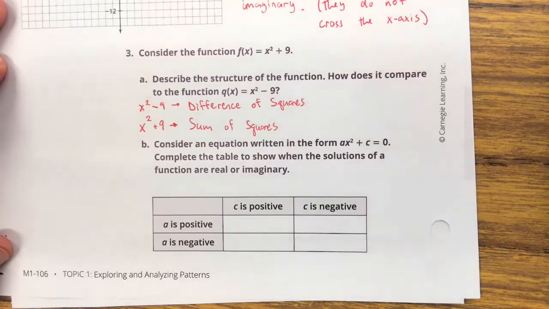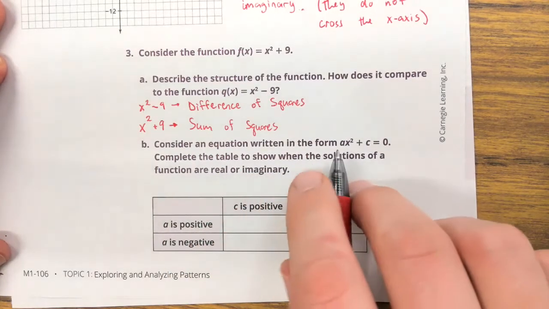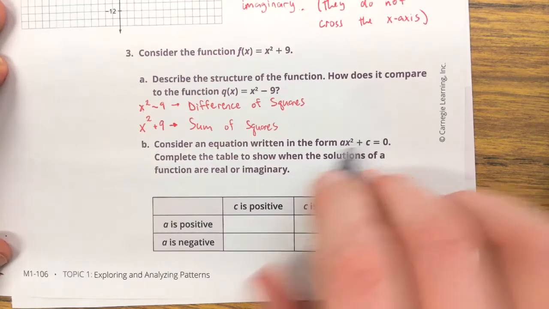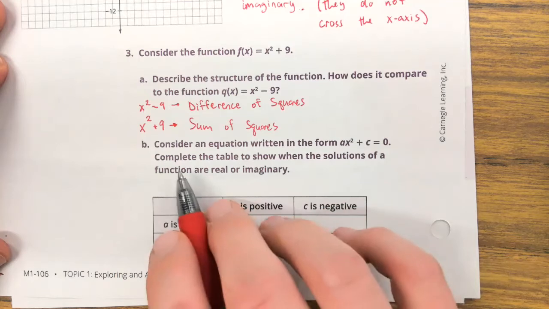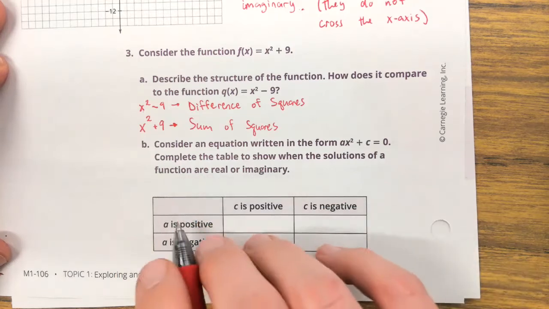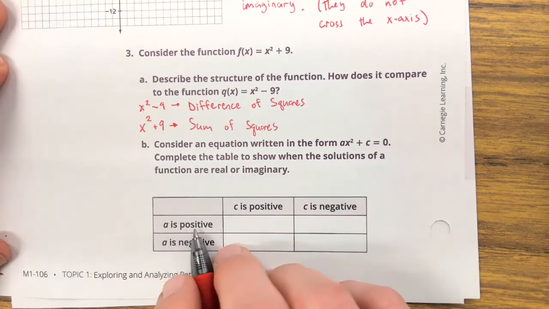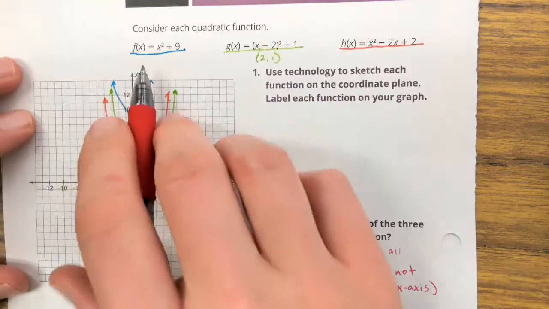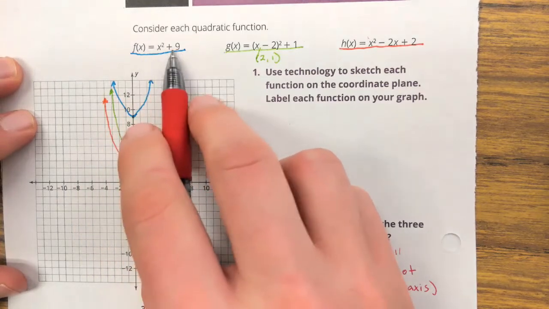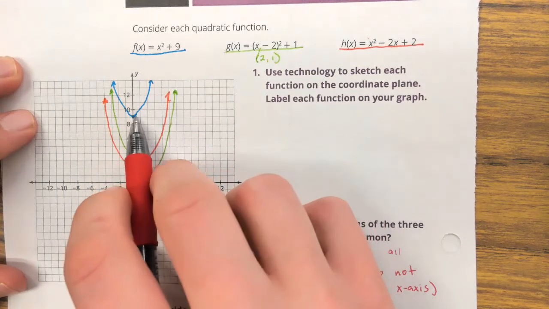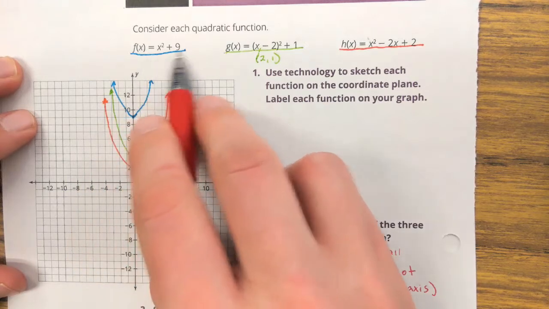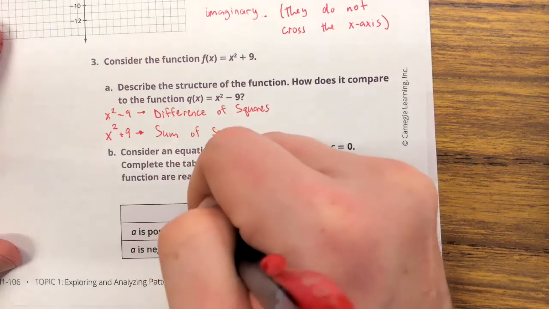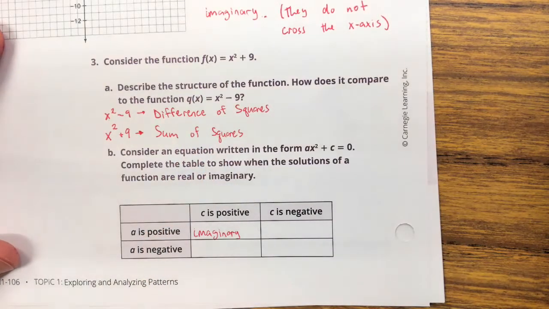All right, moving on to question 3, part B. Consider an equation written in the form ax squared plus c equals 0. So that's almost standard form, but there is no b value here. Complete the table to show when the solutions of a function are real or imaginary. Our first scenario here is the value of A is positive and the value of C is positive. So when that happens, your graph is going to look very similar to what happened here with f of x. Positive A value, positive C value, no B value. So anytime your function follows this rule, you will have imaginary solutions.